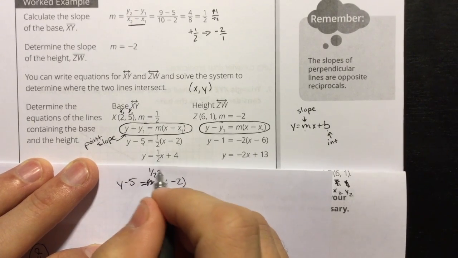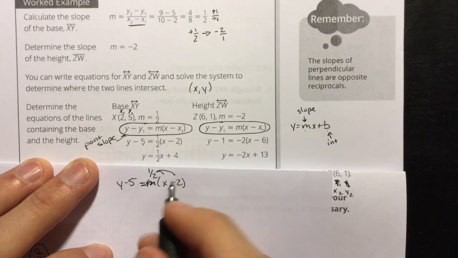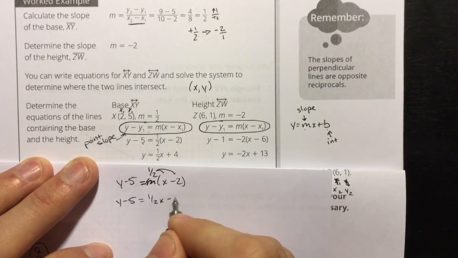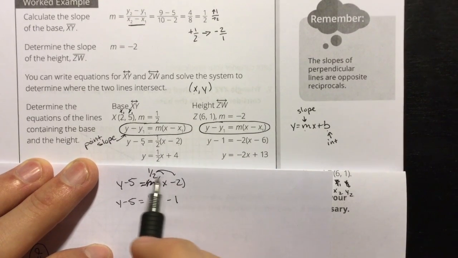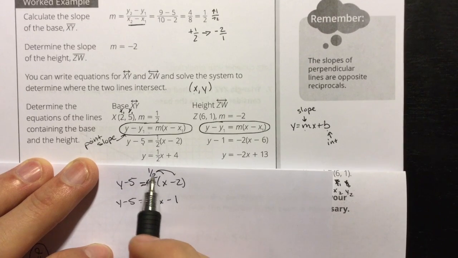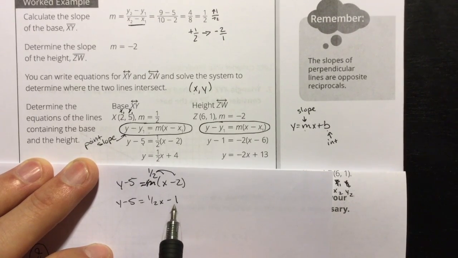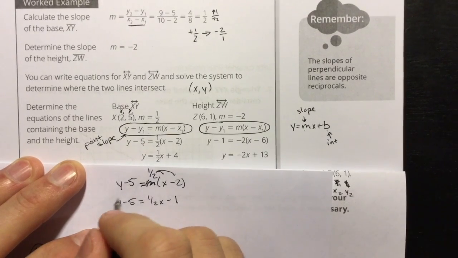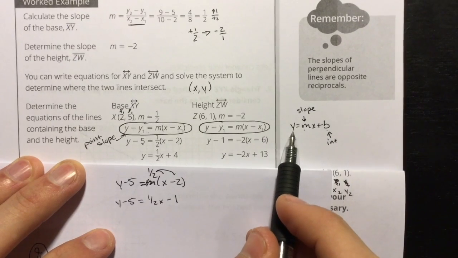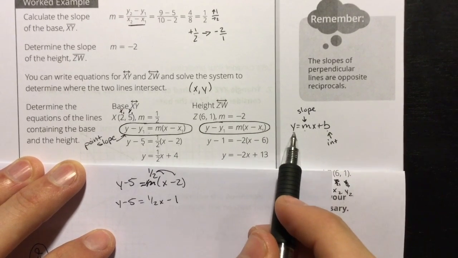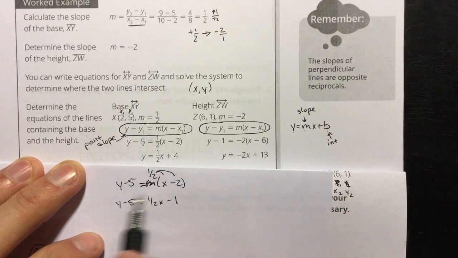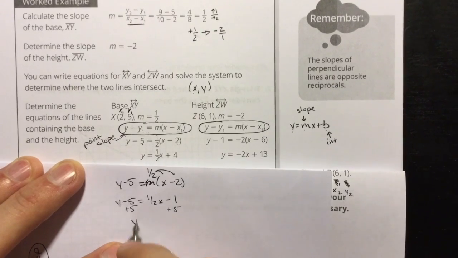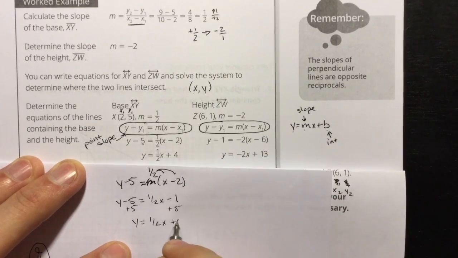They distribute, remember we multiply by everything in the parentheses, so now y minus 5 is equal to 1/2 x minus 1. The reason it's minus 1 is because negative 2 times 1/2 is a negative times a positive, so it's going to be negative, and 2 times 1/2 is 1. Now I want to solve for y. I want to get it on its own because in slope intercept form, y is isolated. It's y equals something. So I'm going to add 5: y equals 1/2 x plus 4.